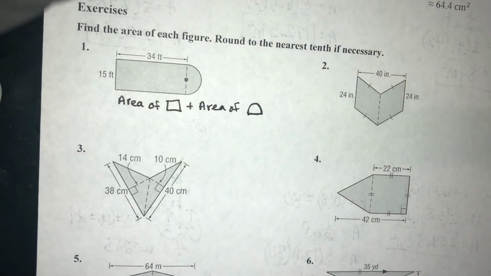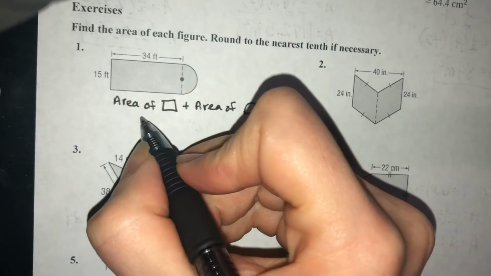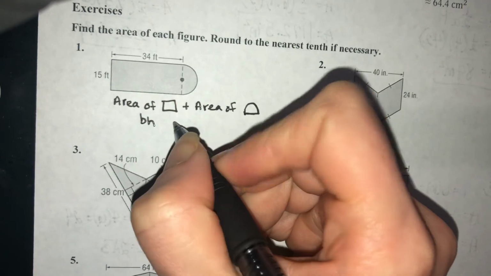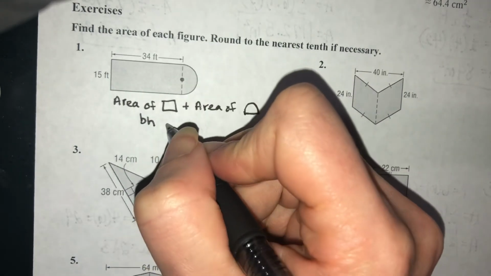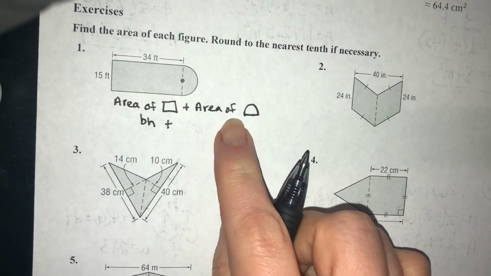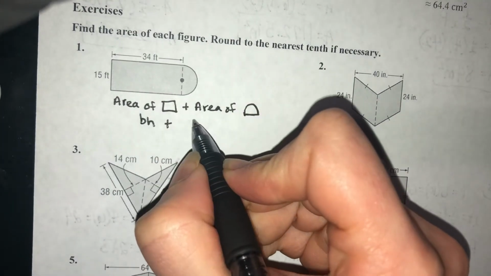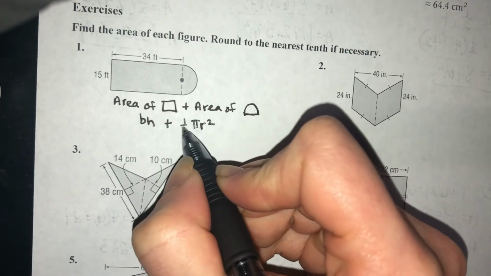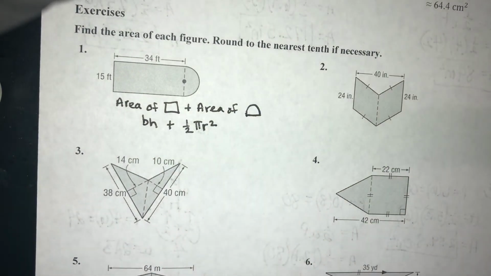So now we need to figure out what formulas we use for these shapes. These are all going to be formulas that we've used earlier this year. So the area of a rectangle formula is base times height. Feel free to look at your geometry formula chart also to help you. Plus, the area of a half circle is going to be the area of a regular circle, which is pi r squared, times 1/2, or you can do divided by 2, or times 0.5.